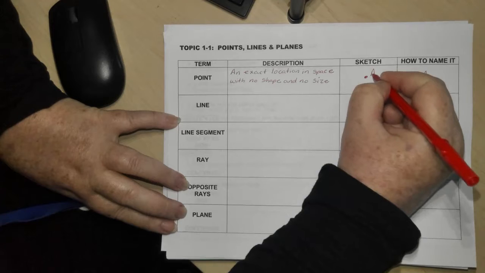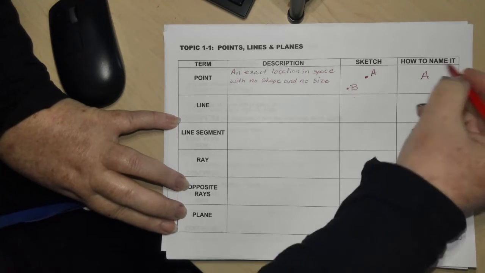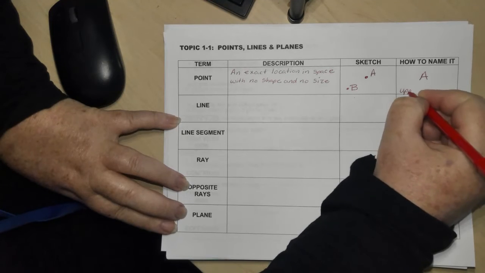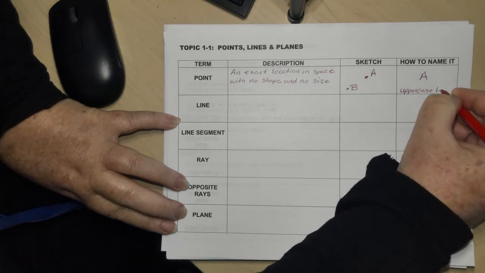So this would be like point A, point B. How do we name it? Upper, that means big, case, letters.